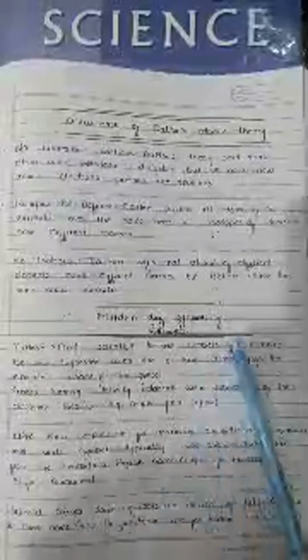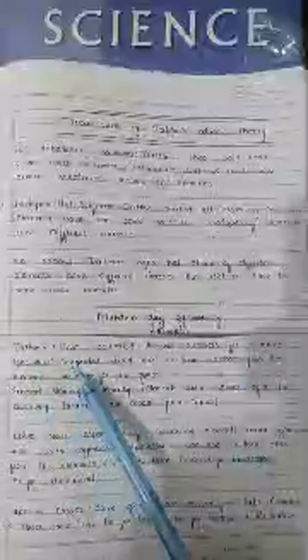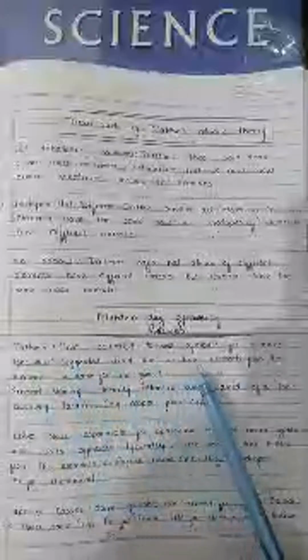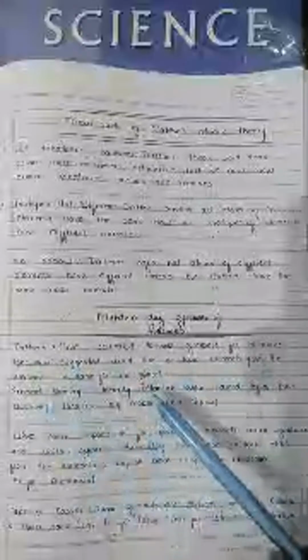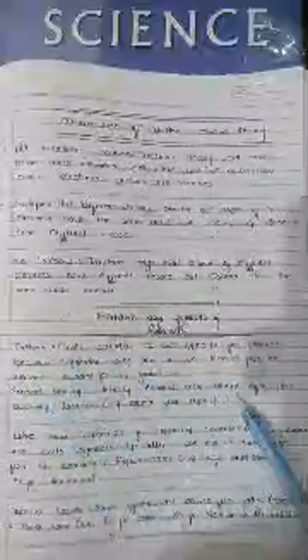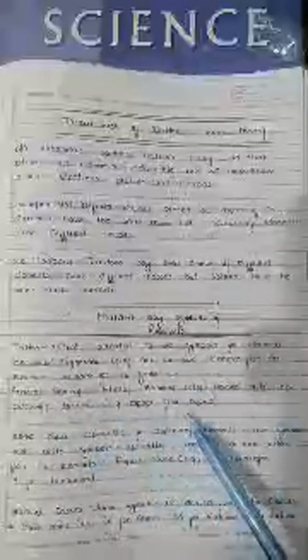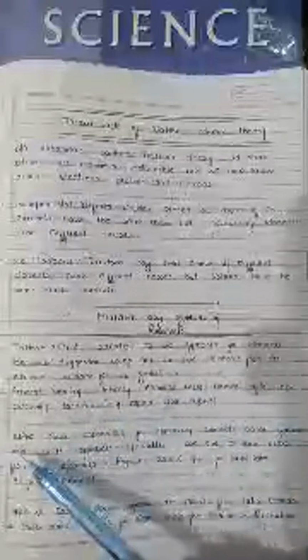So let's see the modern day symbols of elements. Dalton was the first scientist to use symbols for elements. Berzelius suggested using one or two letters of an element's name as its symbol. Element naming: essentially, elements were named after their discovery location, for example copper for Cyprus.